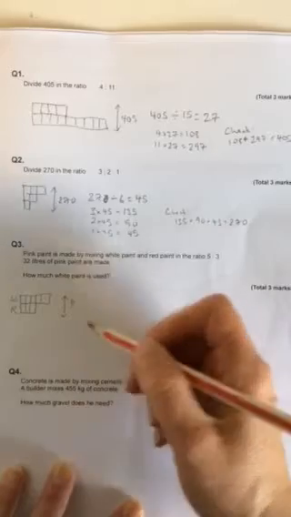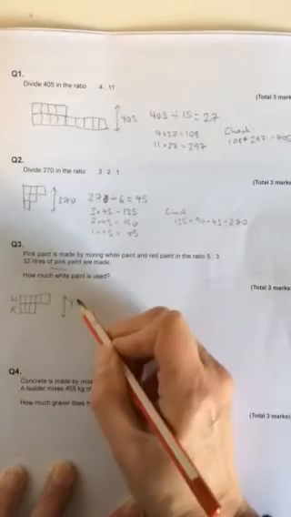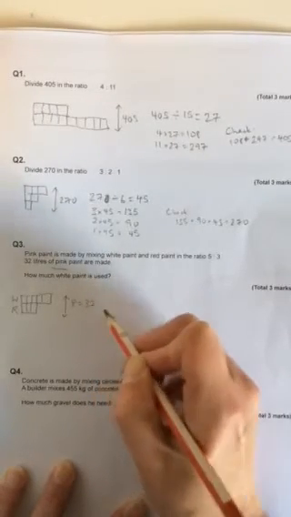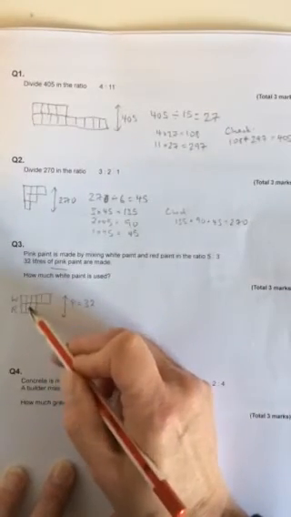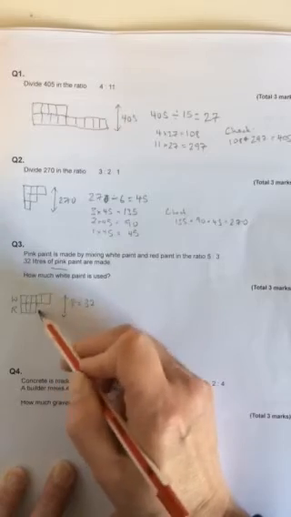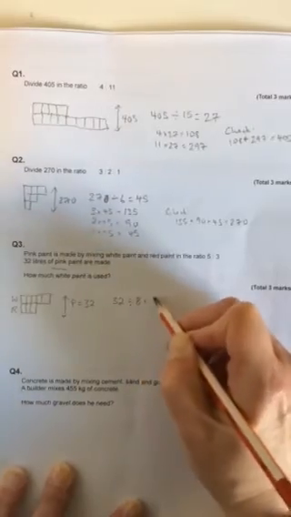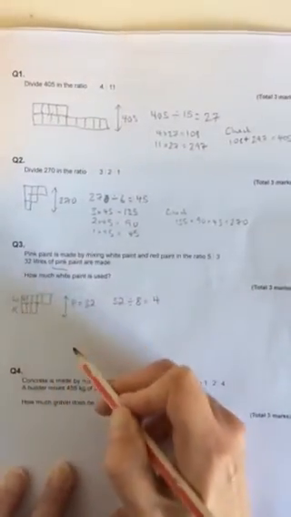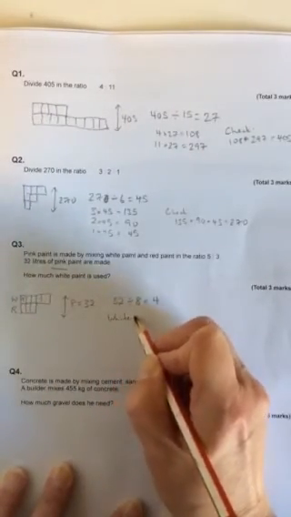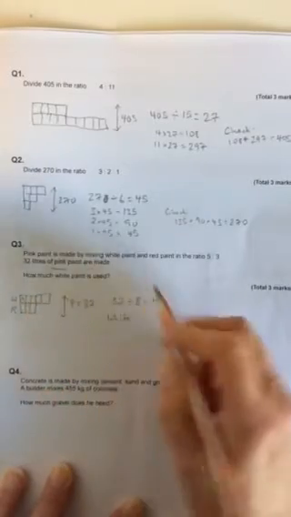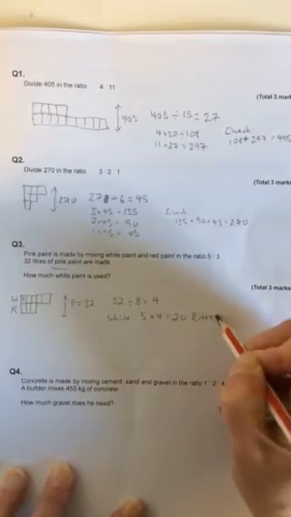Okay, so let's look at the numbers that we've got here. We've got 32 litres of pink paint, so the 32 goes with the pink. So that means the 32 needs to be divided by all the boxes. So in total we've got 5 plus 3 is 8. So we do 32 divided by 8, which gives us 4 litres in each box. So how much white paint is used? Well, I've got 5 boxes, each with 4. So I've got 5 lots of 4, which is 20 litres.